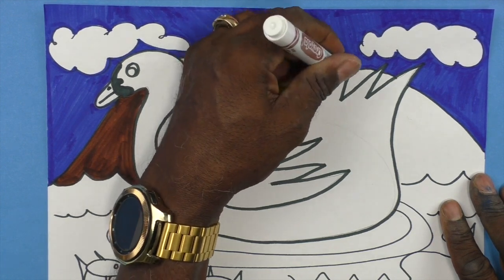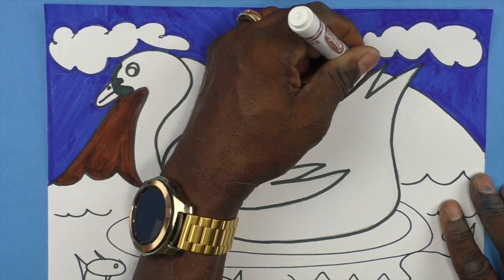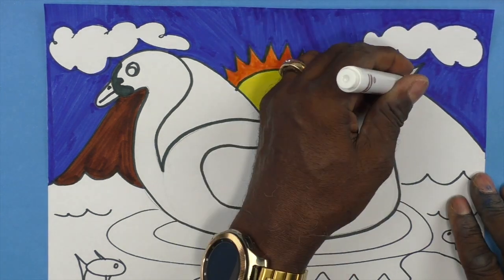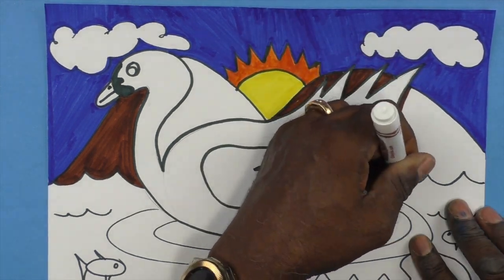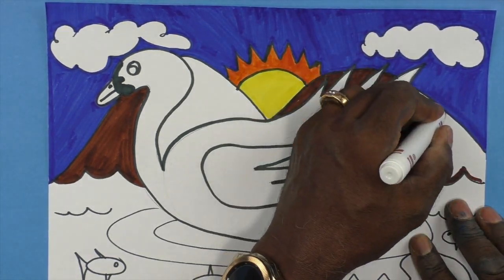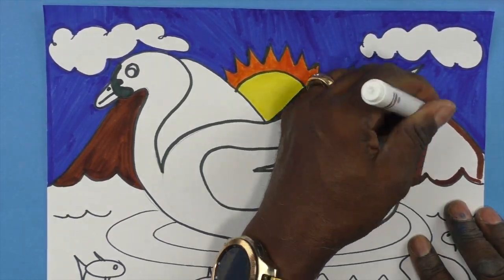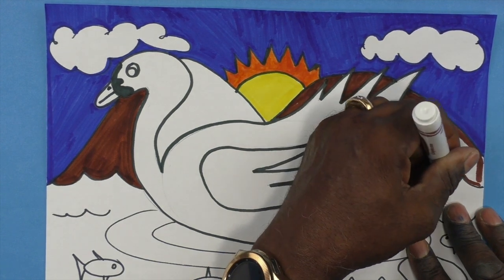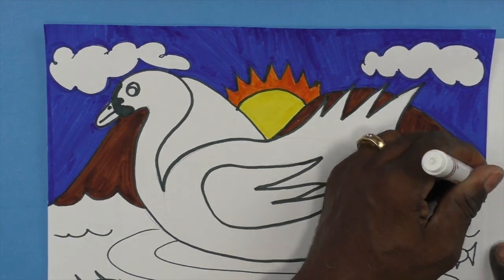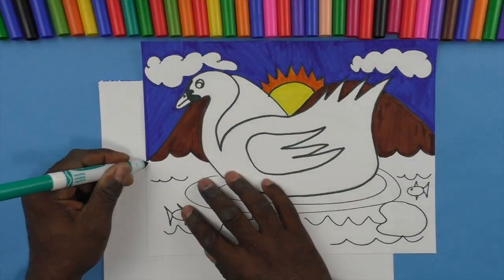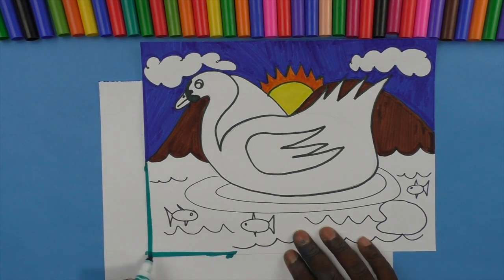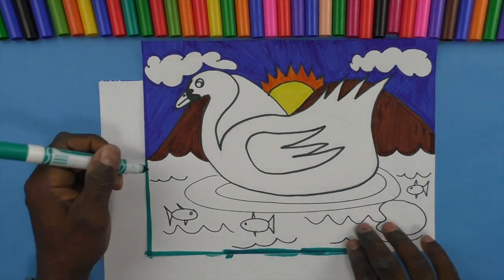Outlining. Definitely don't want to get any color on our swan. Our swan should be totally white except for the lines, his beak and the black marking and his eye.